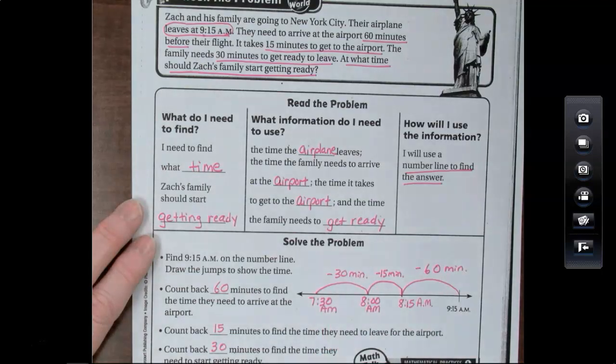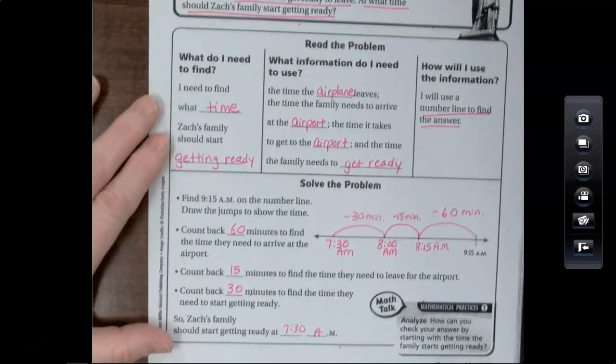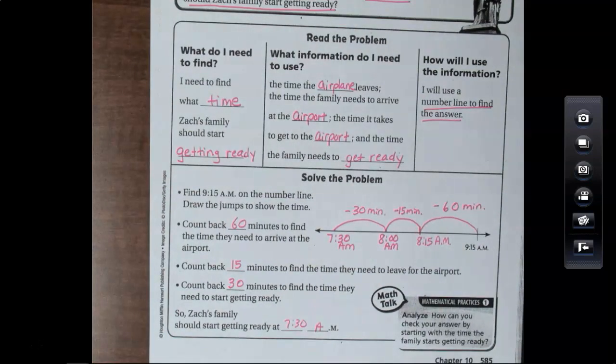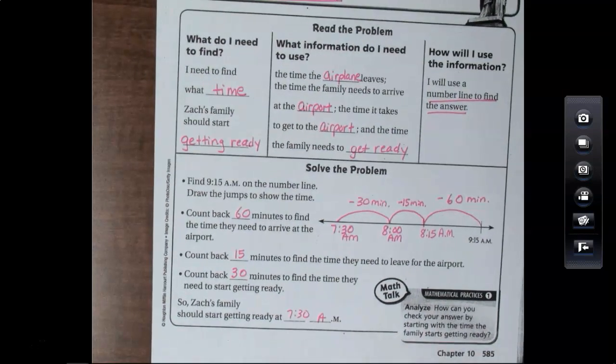Okay, so the family needs to start getting ready at 7:30 a.m. Pull that up where you can see all of it. So we used the number line. That was the strategy we used today. We used the number line.